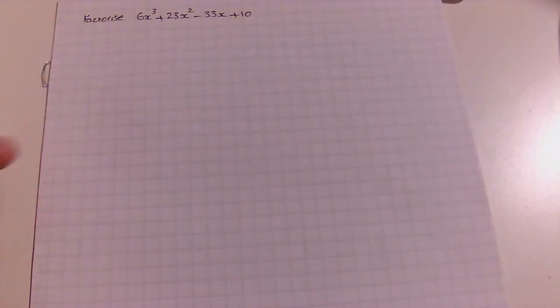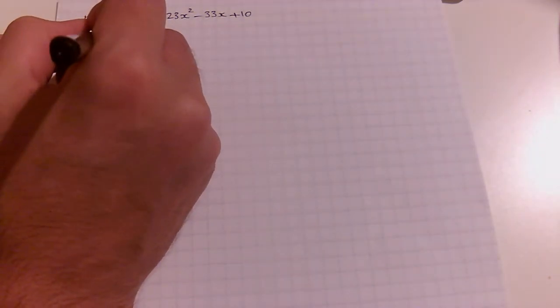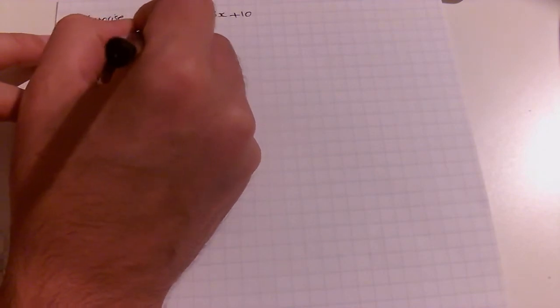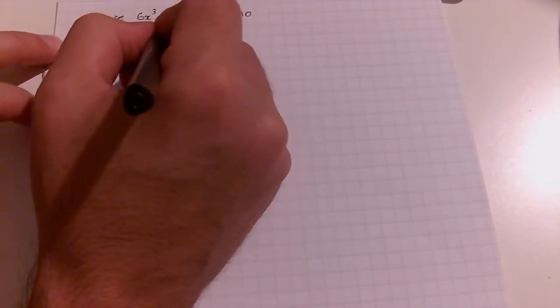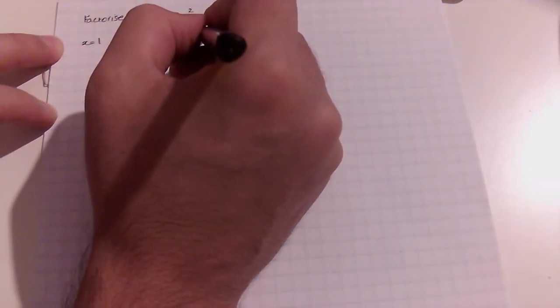Factorize 6x to the power of 3 plus 23x squared minus 33x plus 10. So we need to find the first factor first of all, and then use long division to work out the two other factors. Okay, so we can try different numbers. For example, when x is equal to 1, f of 1, if you substitute 1 for x, you get 6.